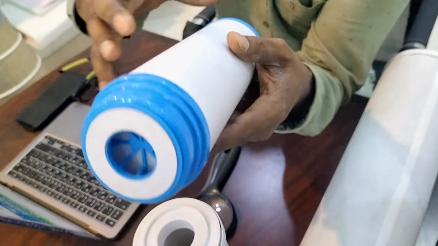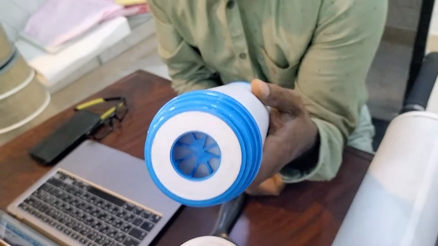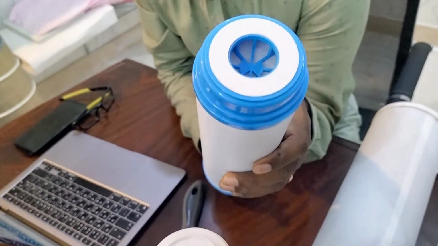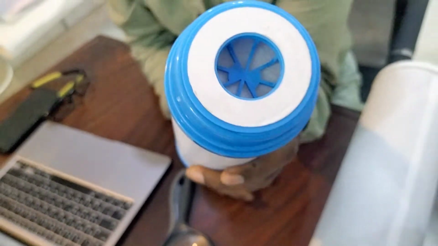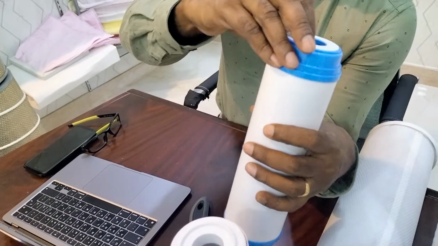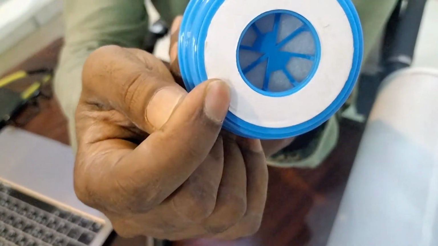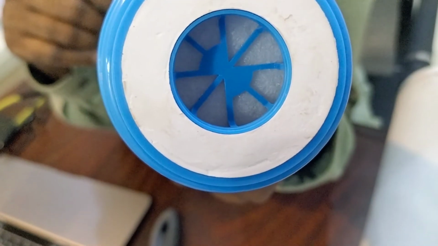Then this is a two cap. This shell is actually empty, then we fill the granules inside. This is also coconut shell activated carbon. Then we ultrasonically weld both ends. On both ends we are using synthetic fiber. That's also food grade synthetic fiber, which is 10 millimeter thickness.